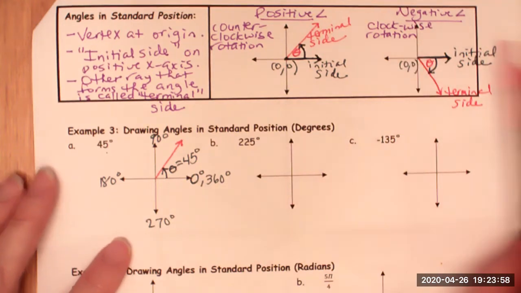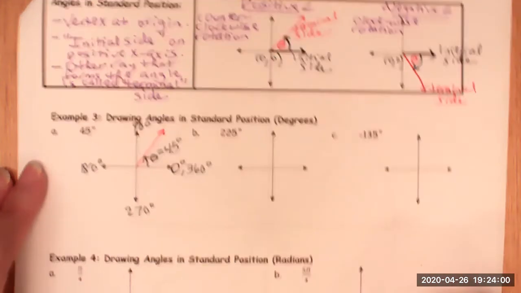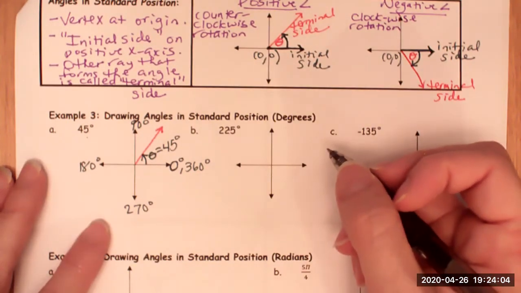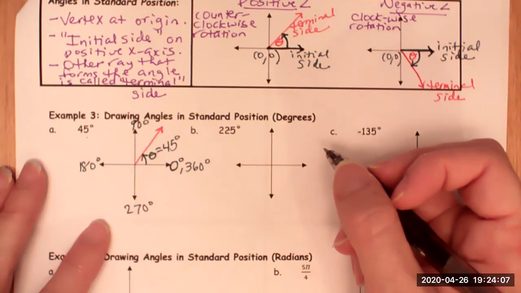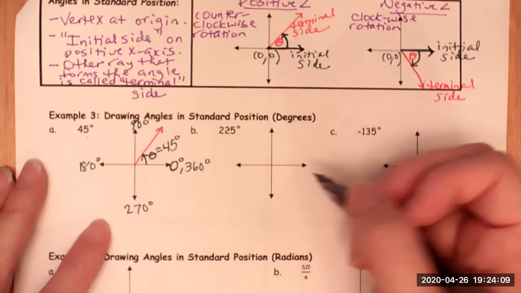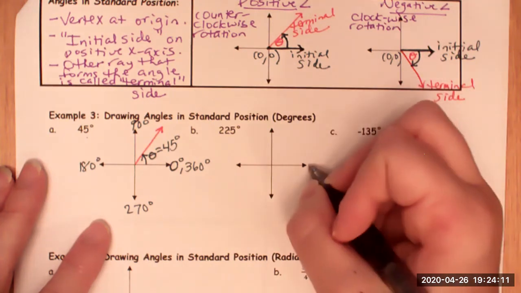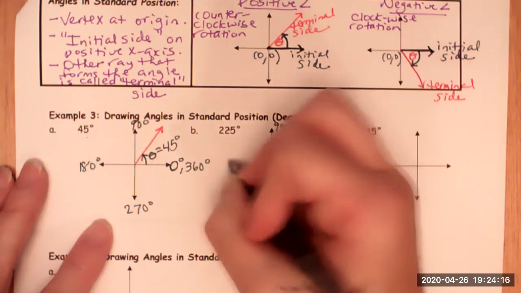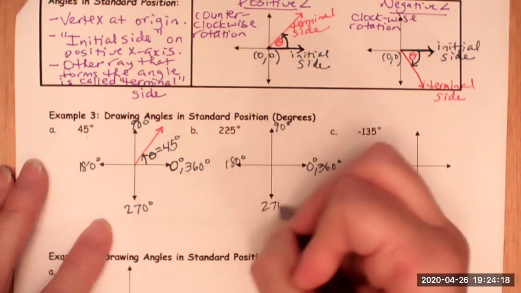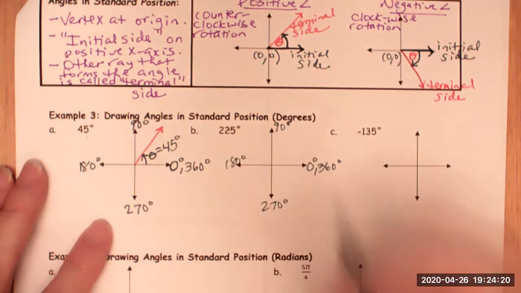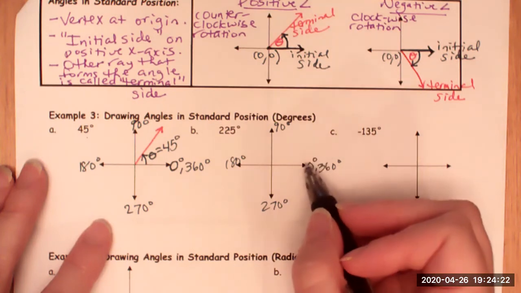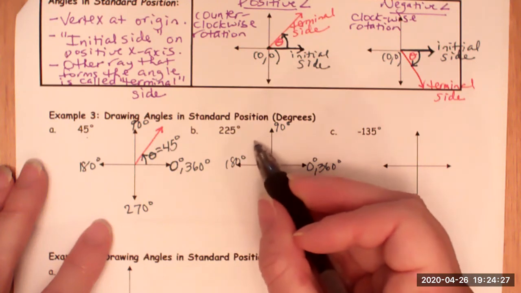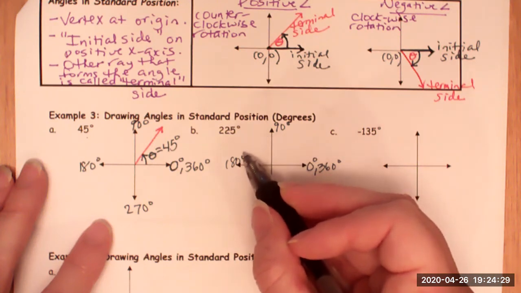Let's look at a larger measurement, 225 degrees. If we were to draw an angle at 225 degrees, again, I want to label 0 degrees, 360, 90, 180, 270. Now to figure out where 225 is, imagine you're going around the circle in a counterclockwise direction.